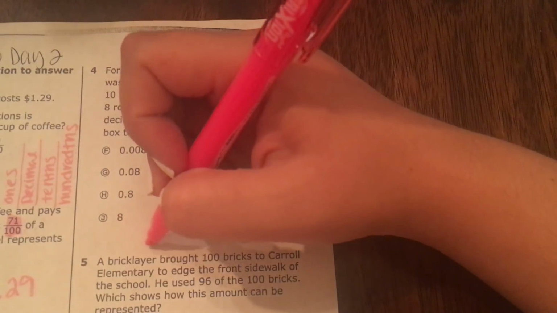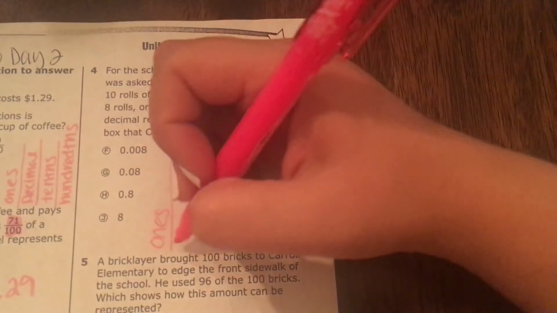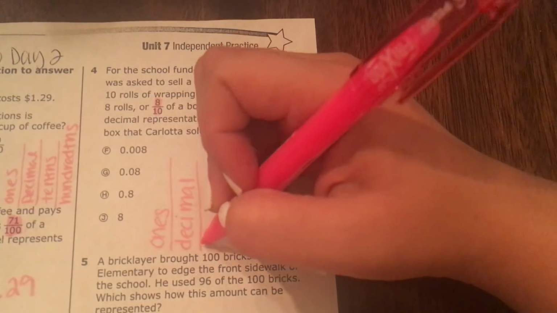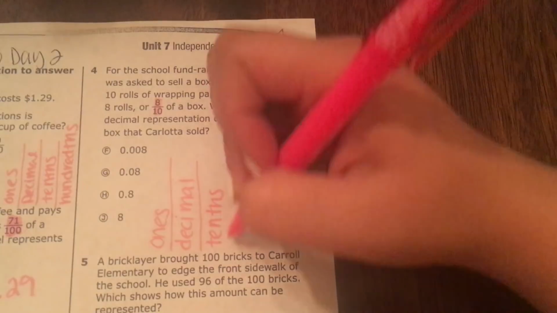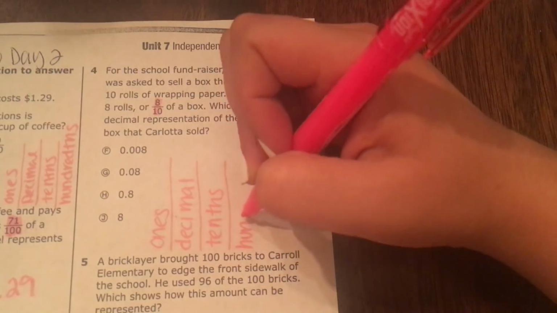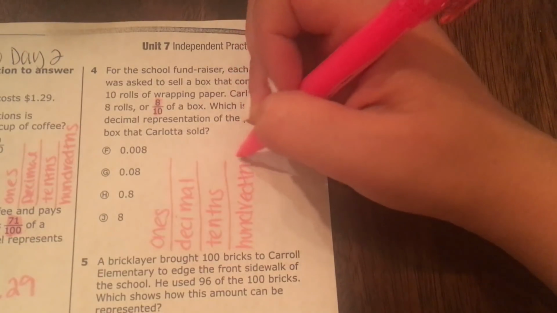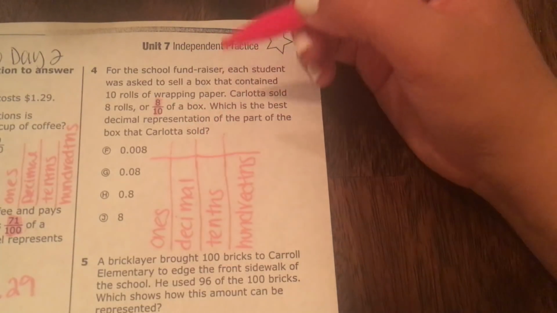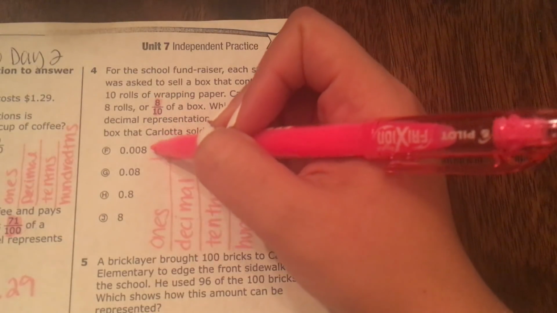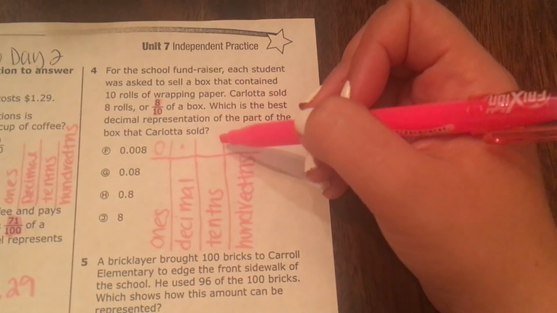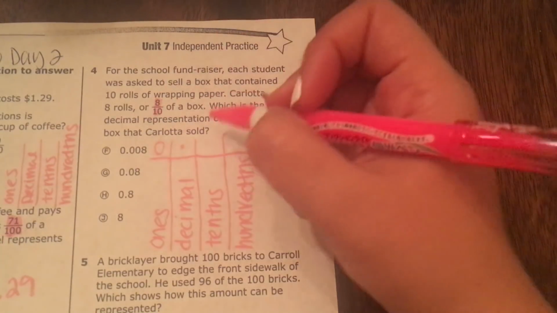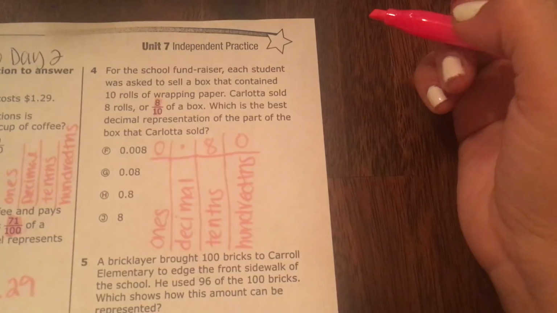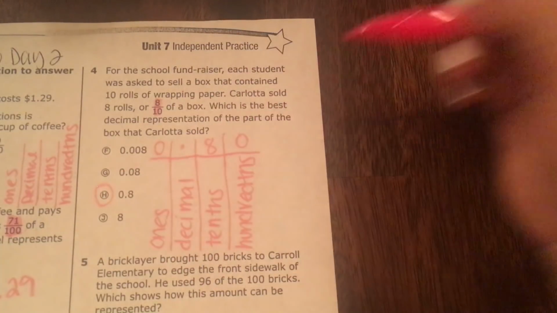Okay, so remember we have our ones, then we have our decimal, then we have our tenths, then we have our hundredths. So, do I have a whole number? No, so I'm going to put a 0 here. Then we're going to put our decimal. Do I have something in the tenths place? Well, yes, I do, the 8. So I'm going to put an 8 here and a 0 here because I don't have anything in the hundredths place. So H is the one that matches my answer.